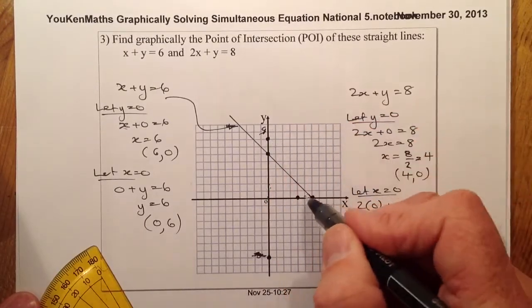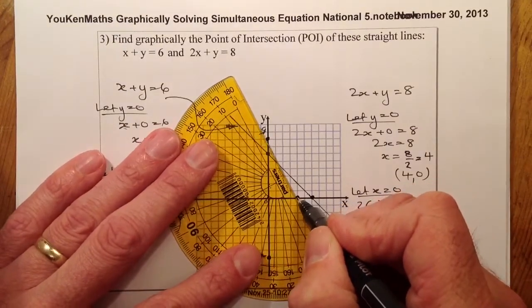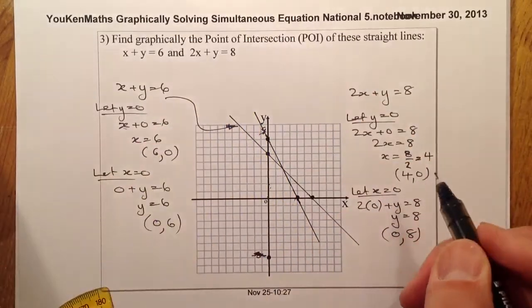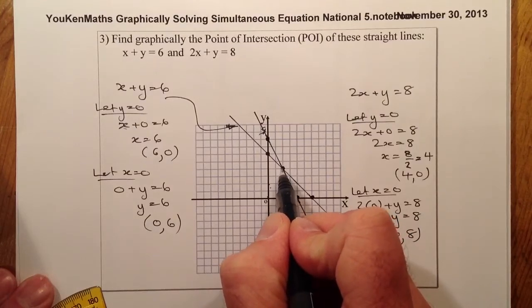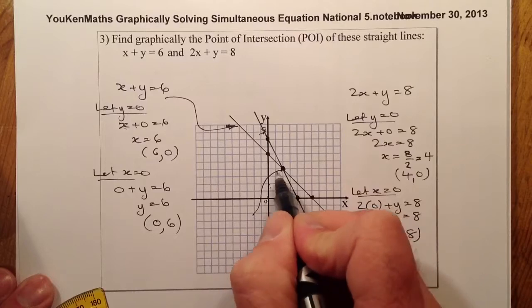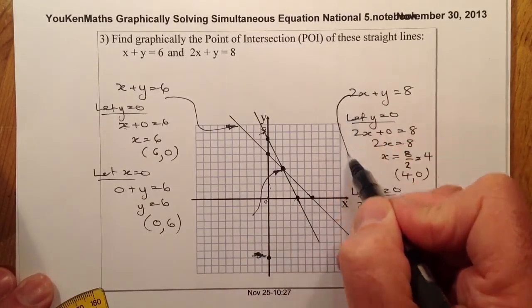Caught it in time. Let's go for putting that through to there. Okay. And what I should get is that one there. Right then, so I'm looking for a point of intersection, and my point of intersection of the two lines is there. So my answer to this one, remember that line there will be this one.